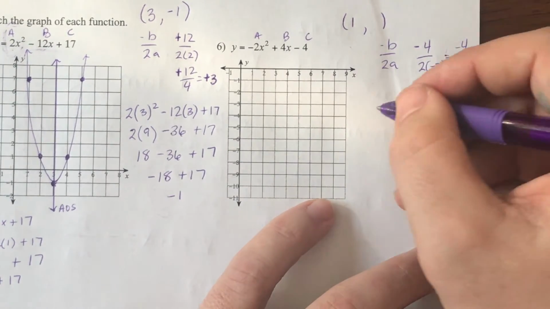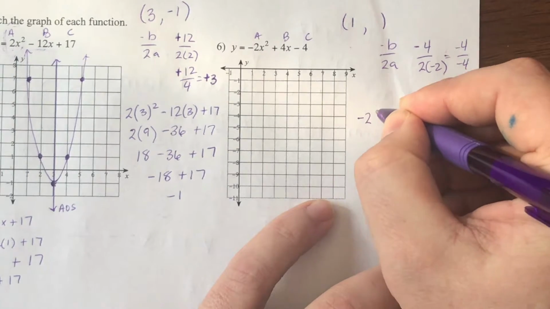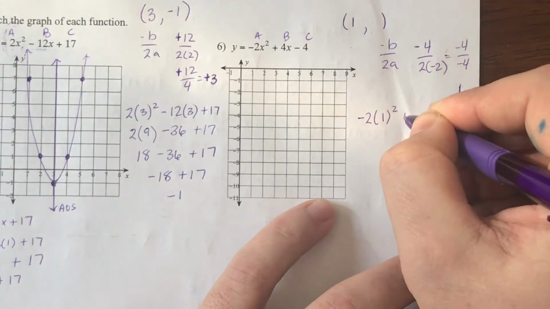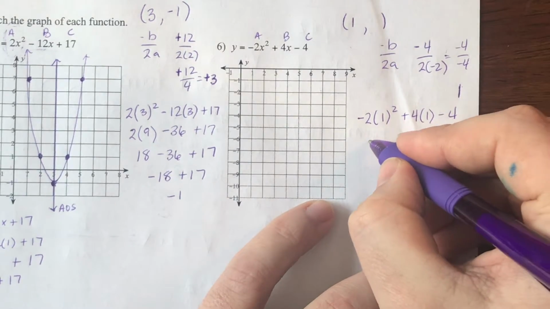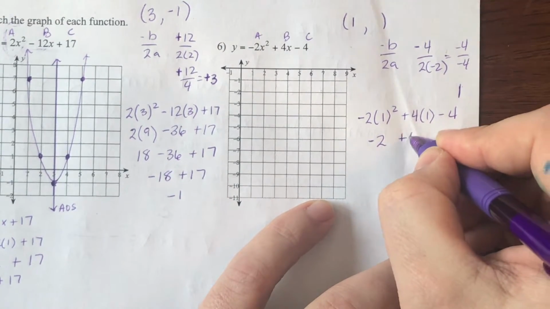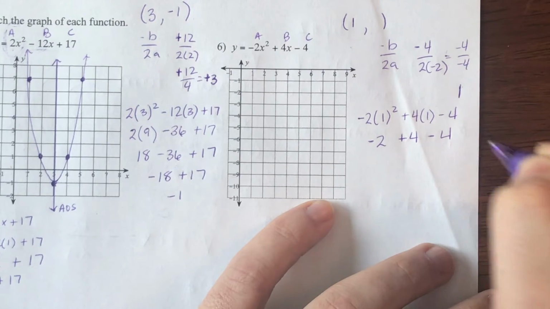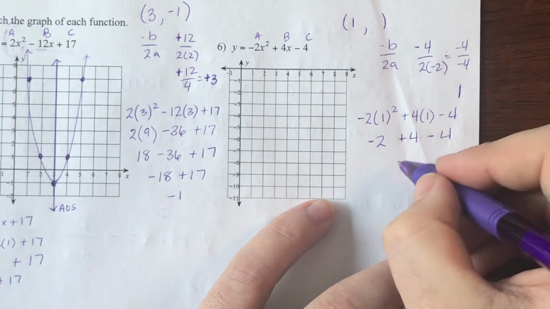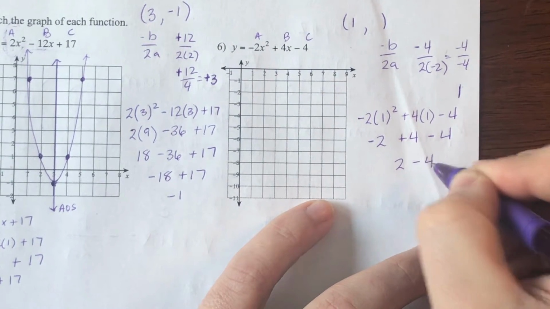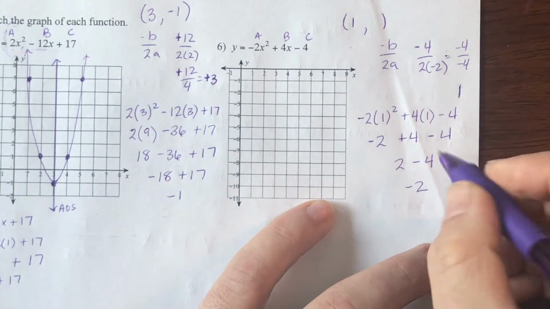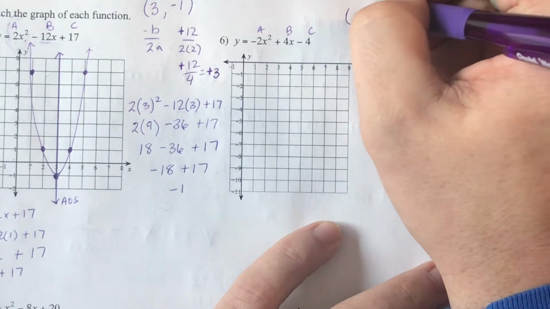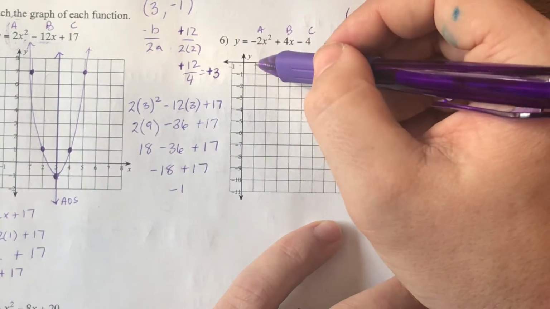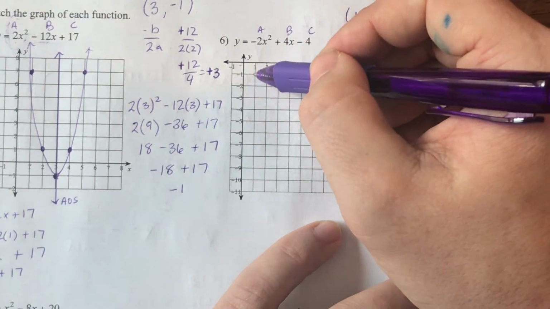Math builds on itself. So negative 2 times 1 squared plus 4 times 1 minus 4. That's just simply going to be negative 2 plus 4 minus 4. Negative 2 plus 4 is 2. 2 minus 4 is negative 2. Or you could have just eliminated that from the start and said it's negative 2. So we now know our vertex is 1, negative 2.